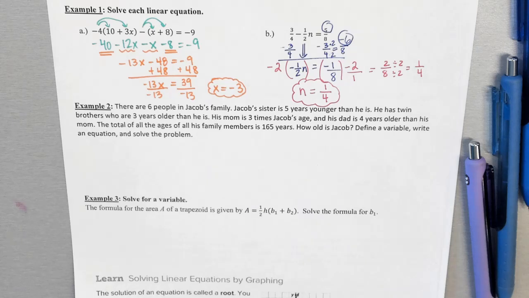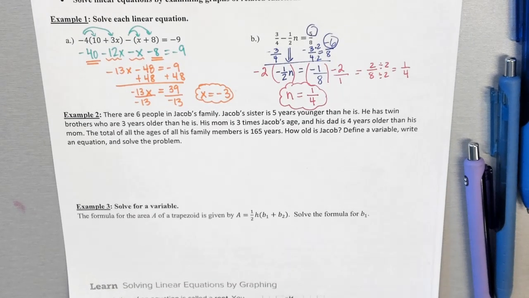Example 2 is going to feel like one of those riddles that you read on your parents' Facebook that they're trying to figure out, right? Okay, there are 6 people in Jacob's family. Jacob's sister is 5 years younger than he is. He has twin brothers who are 3 years older than he is. His mom is 3 times Jacob's age, and his dad is 4 years older than his mom. Is your head going to explode yet? Okay. And then it says the total of all the ages of all of his family members is 165 years. How old is Jacob?